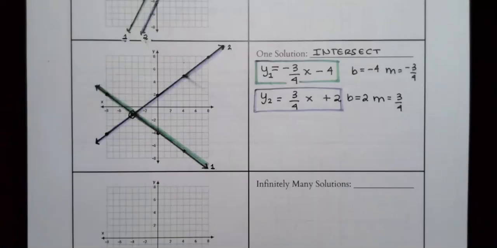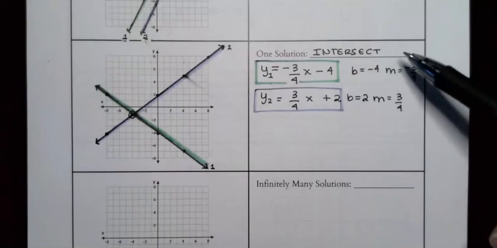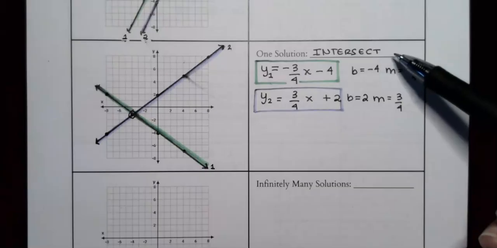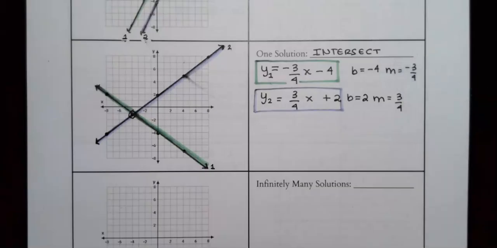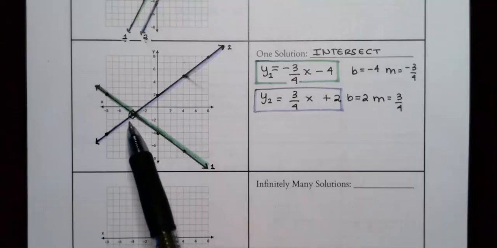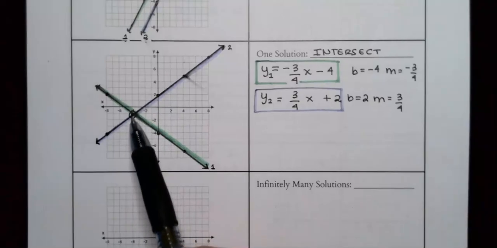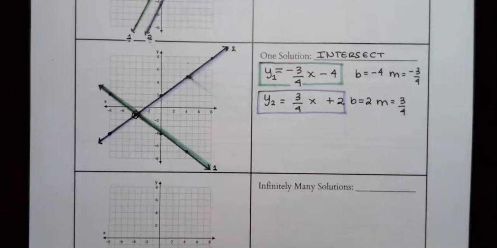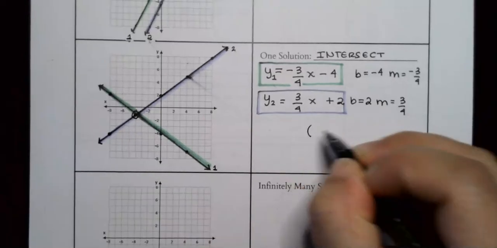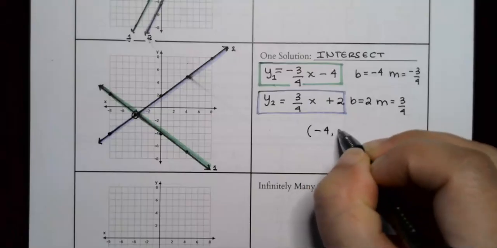All right, so I went back and color-coded. I also went ahead and added that one solution are lines that intersect. And so we're going to see what point they have in common. So this point right here is negative 4, negative 1. So our solution is negative 4, negative 1.